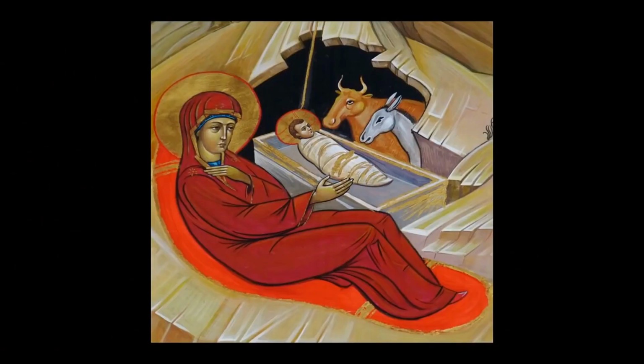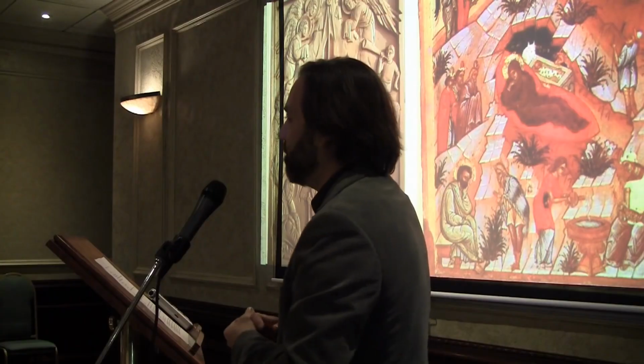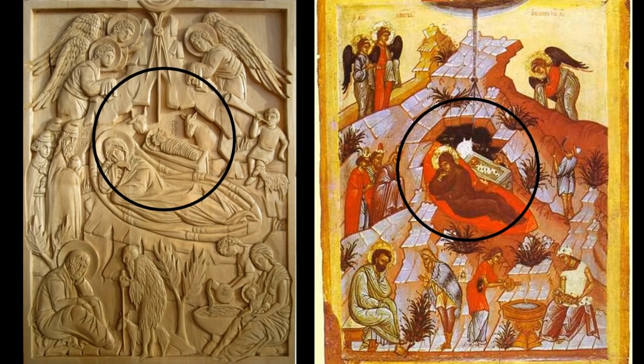And so it doesn't say that he was born in a stable, like we know we have these little images of nativities with Christ in the little stable. But the tradition from very early, from the first century, we have in St. Justin Martyr, talks about how Christ was born in a cave.